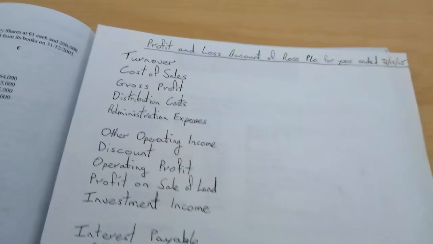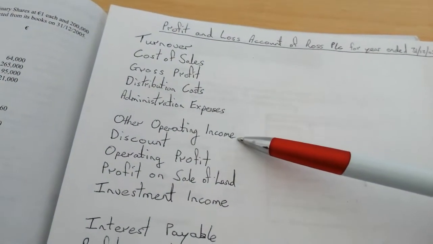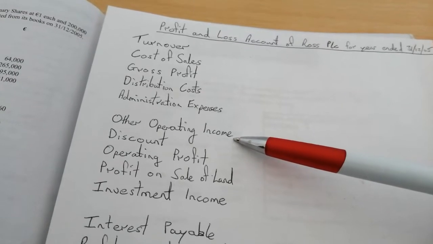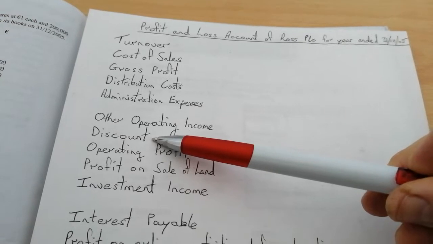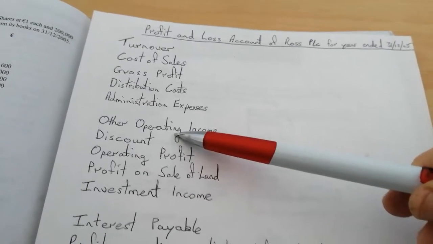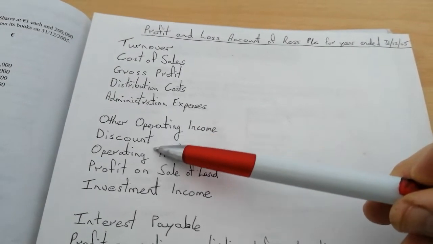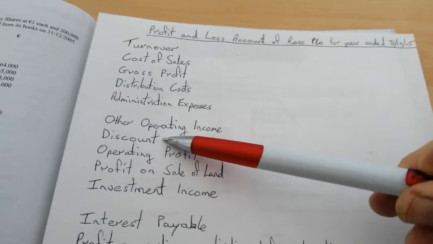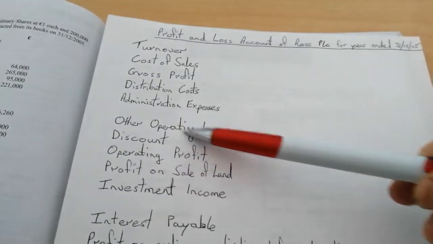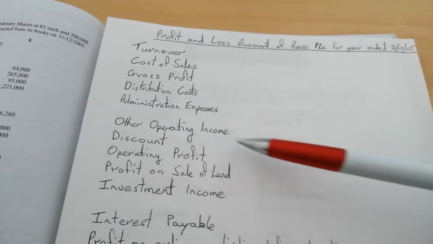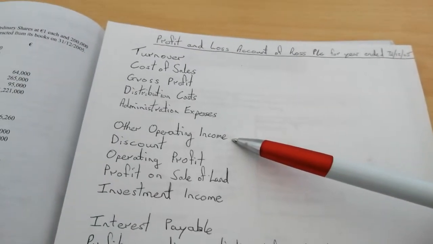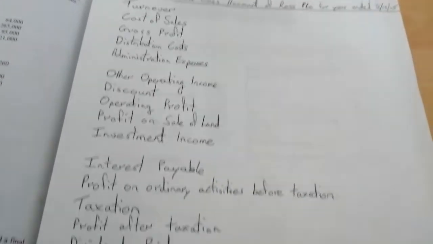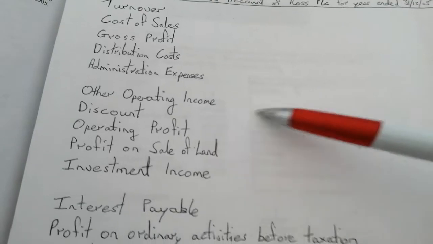Going down through it, after that we have our other operating income. In this particular question, our other operating income is discount received. Normally we don't list all the other operating income underneath, but because there's only one this time, we're treating it as a heading and putting in this discount figure over here. Usually, if there are two, three or four items of other operating income, we'll do the workings down at the bottom, and then have one figure across from other operating income.